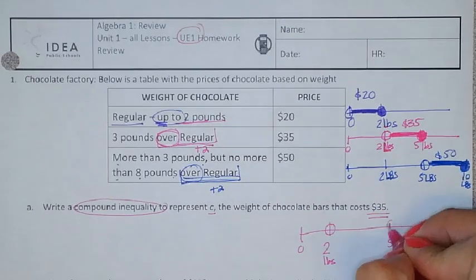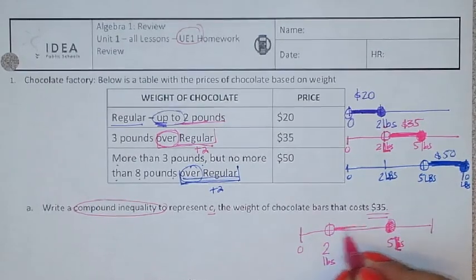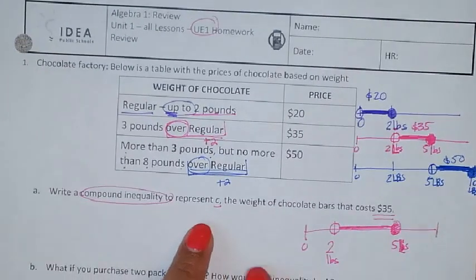Okay, from 2 to 5, 5 is included. And they want me to write it as a compound inequality.